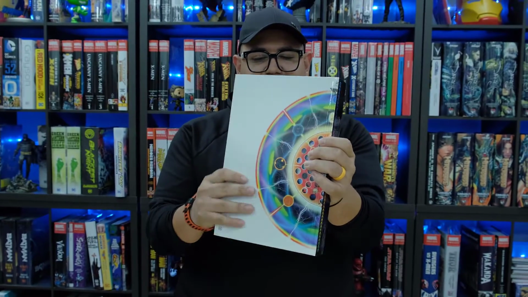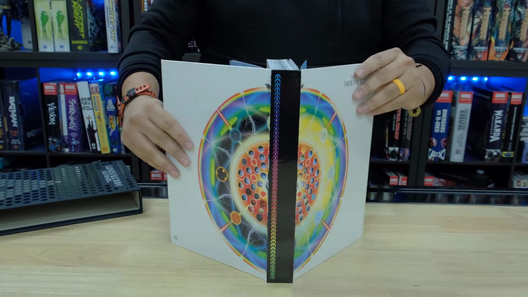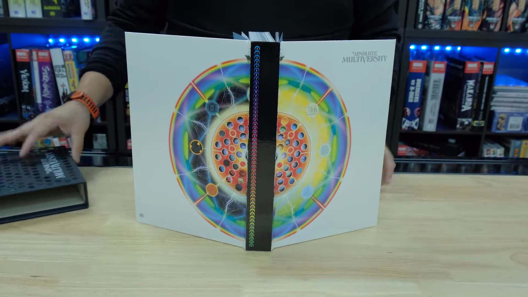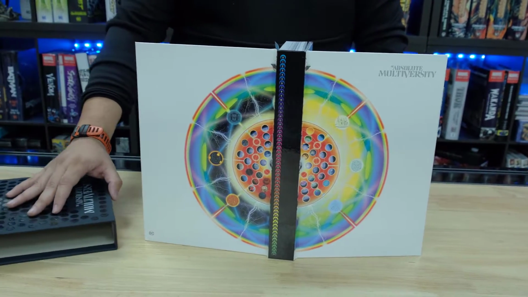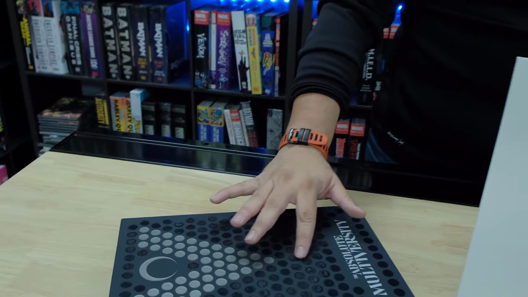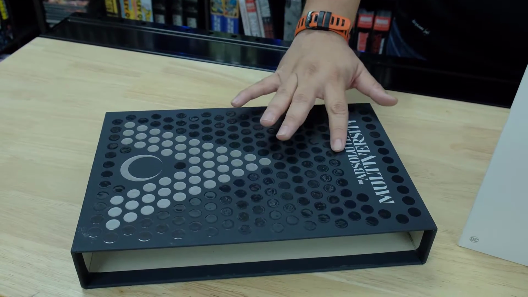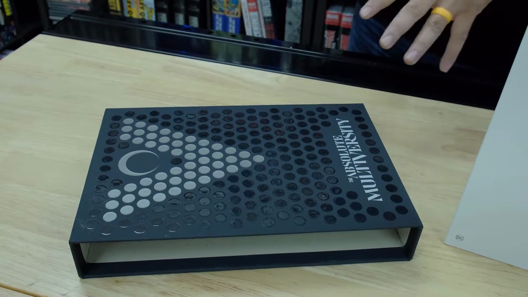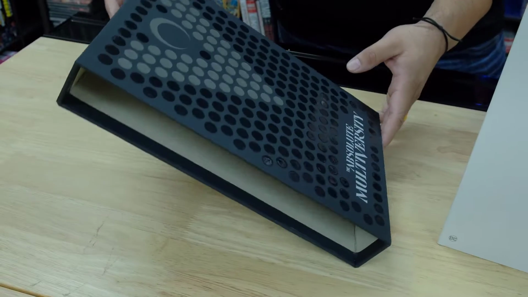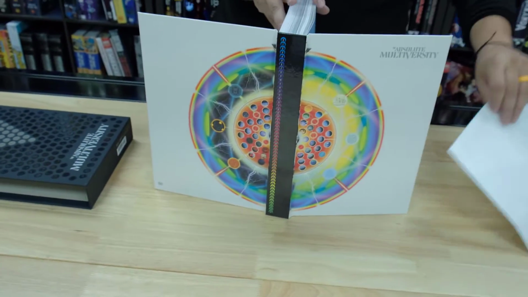So I'm going to open it up so you can see. And for the slipcase, let me show you like that. If you want to focus on the slipcase real quick, JP, the little circles are actually raised, and they're glossy while the rest of it is matte, so it feels really nice. Like they took the time to make this Absolute unique, and I really like that. And then the book itself comes with a map of the multiversity.